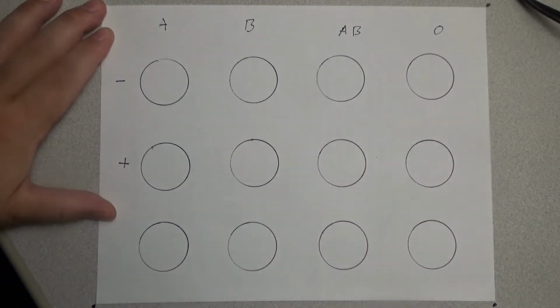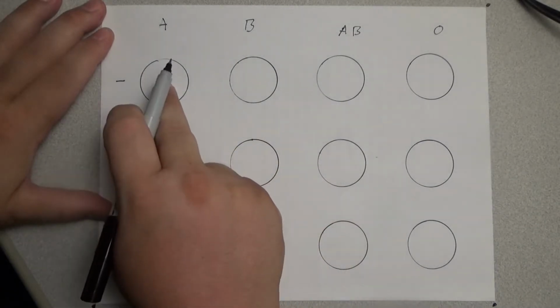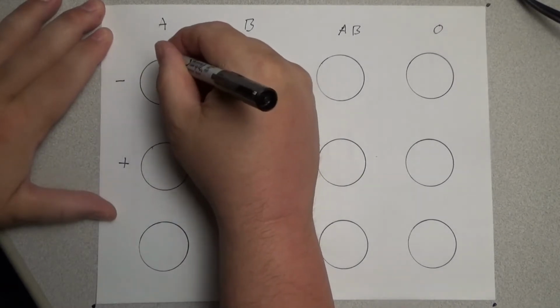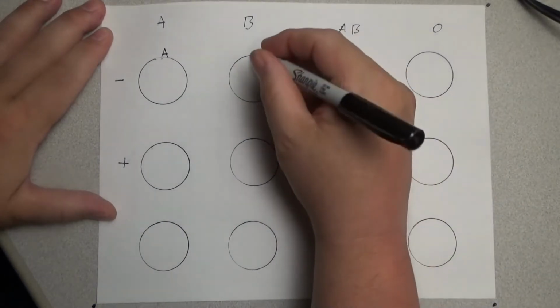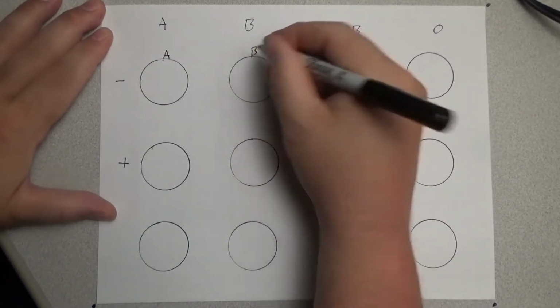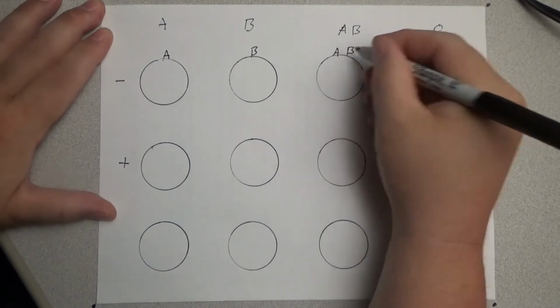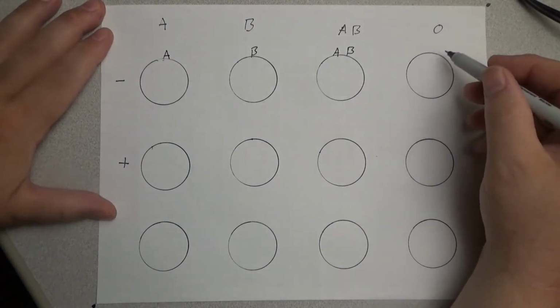Now, why is A called A and B called B and AB is called AB and so on? Because on the red blood cell for type A, you have an antigen that is an A-type antigen. And on B blood, you have the B antigen. And then on AB, you have both the A and the B. And type O blood has neither the A nor the B.